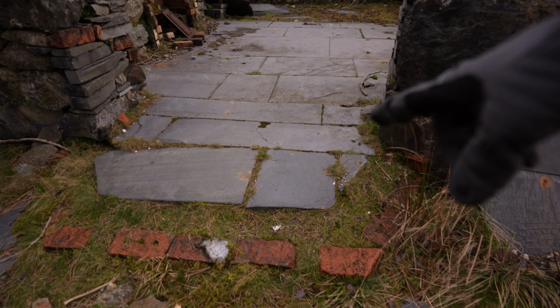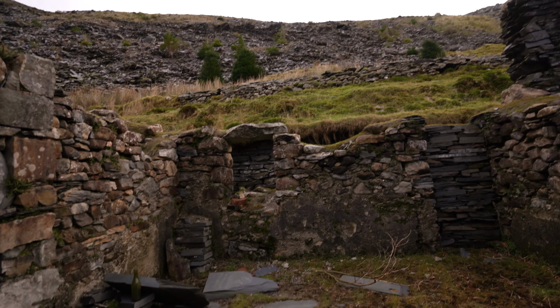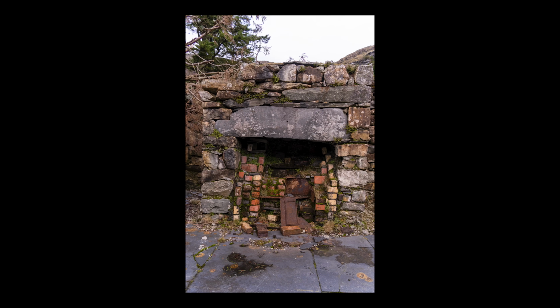Wow, I mean, look at these floors. They're almost still immaculate, yet the building's all gone. There's obviously some old cooker in there, or old fireplace, or a range cooker or something like that.